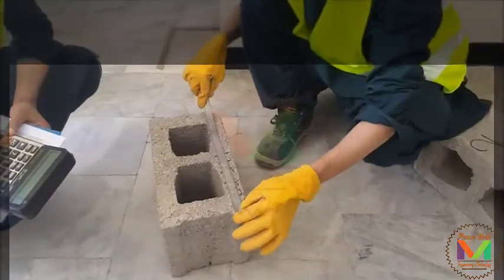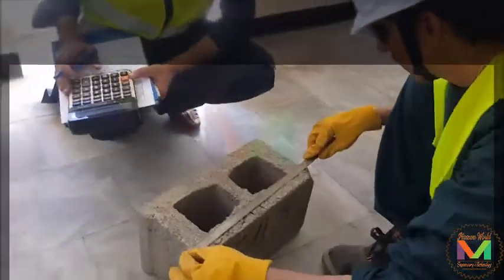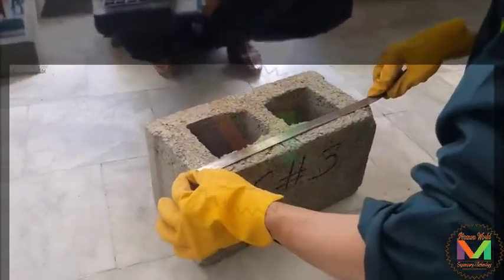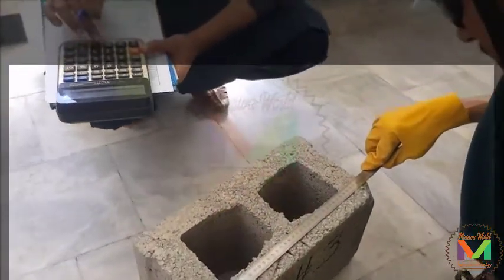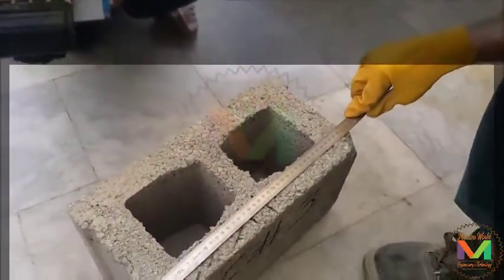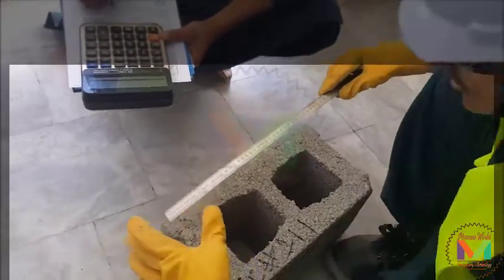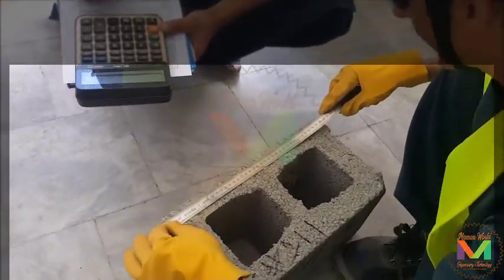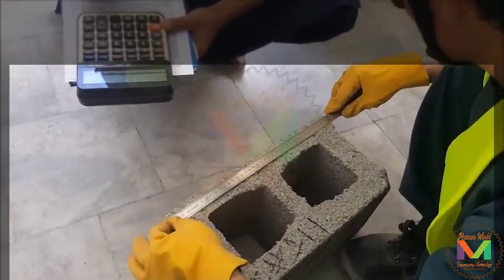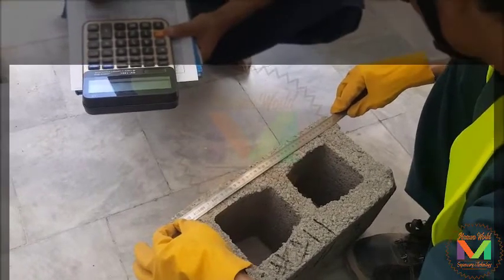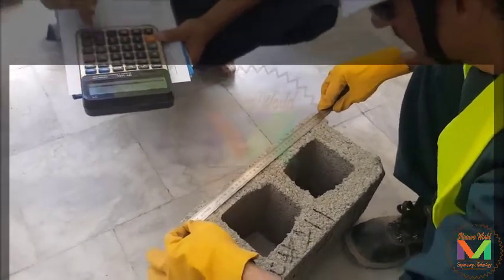I'm performing the third specimen sample, which is 39.9, which is recorded, and the length in the second location of the side is 40 centimeters.